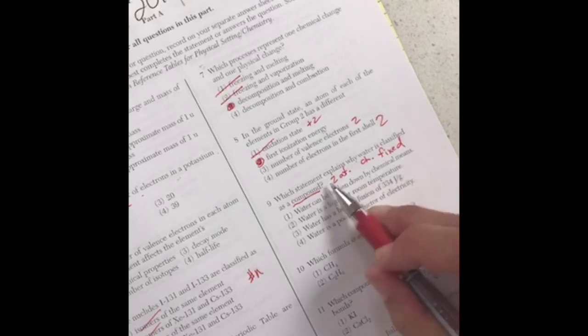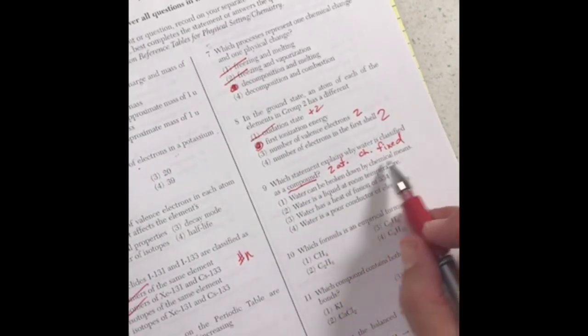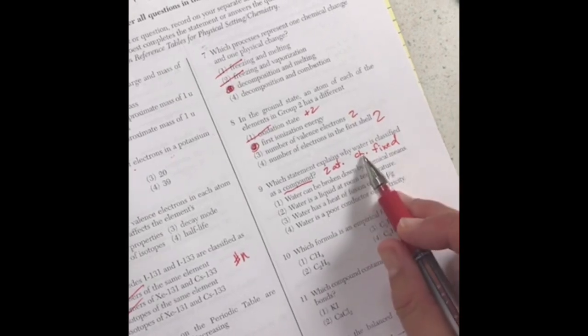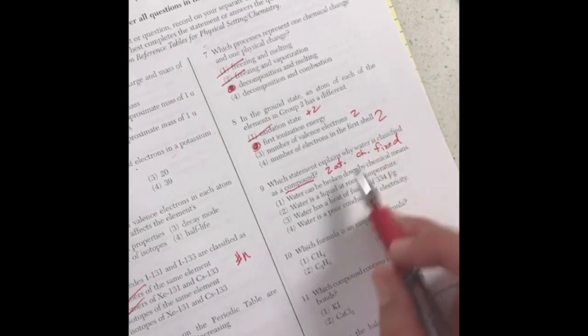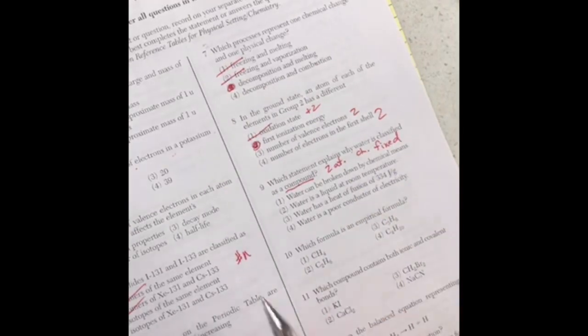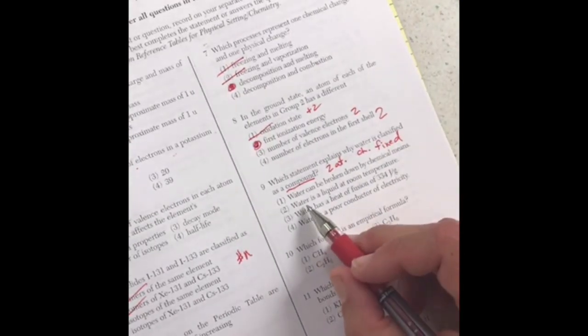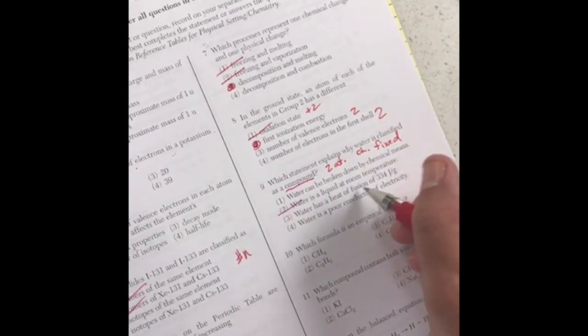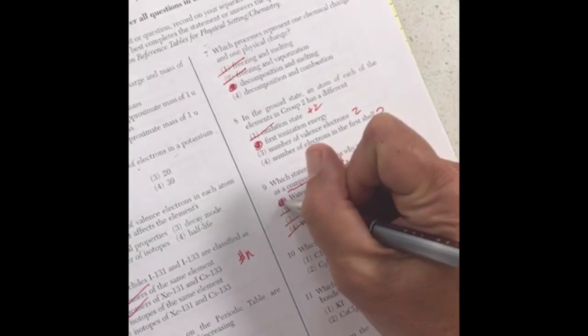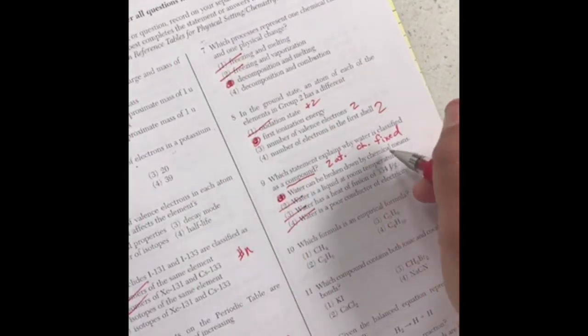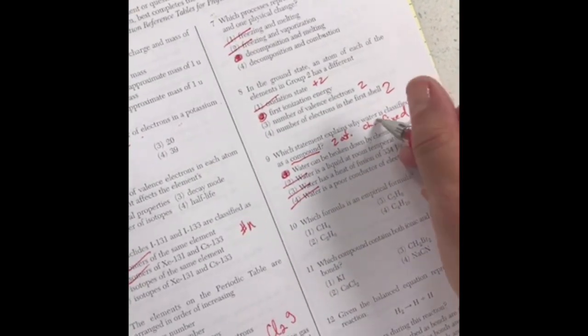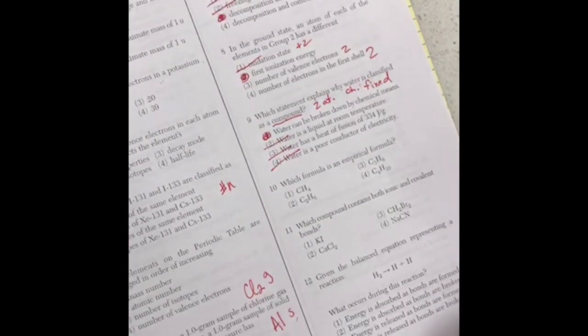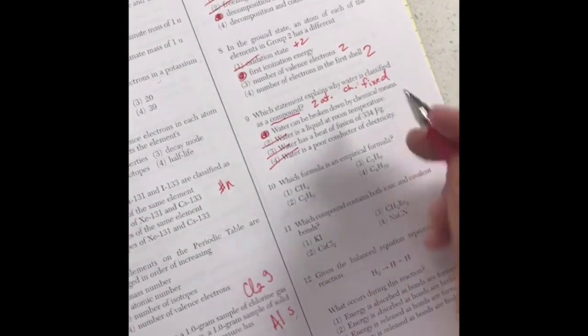So I always try to think out what I know about it before I look at their choices. So water can be broken down by chemical means. That's true. I said a chemical mixture, or chemically combined, not mixed. All right, a liquid at room temperature does not make it a compound. Heat of fusion does not make it a compound. Poor conductor doesn't make it a compound. So the fact that they are chemically combined and they would have to be chemically broken down, that is characteristic of a compound. All right, which formula is an empirical?